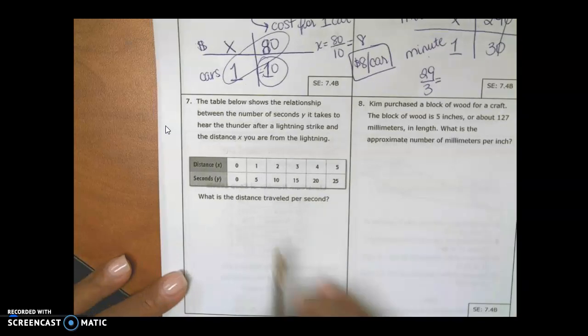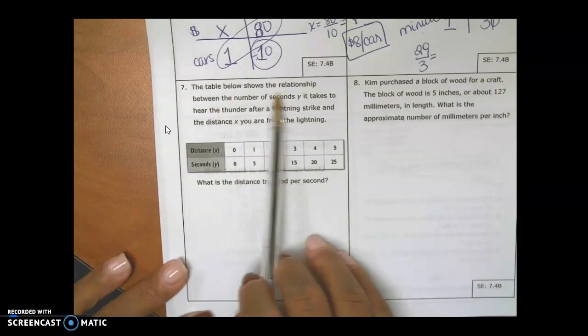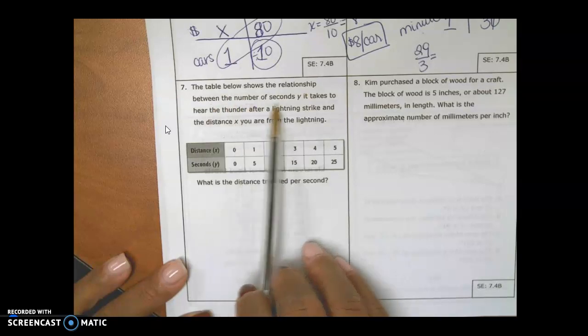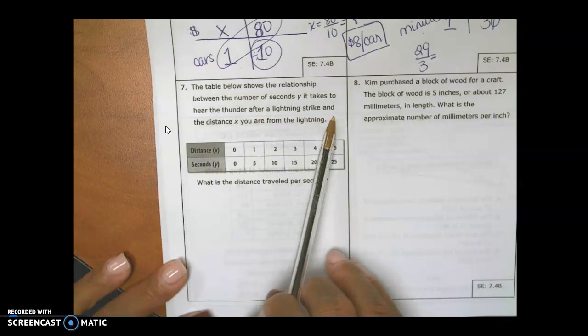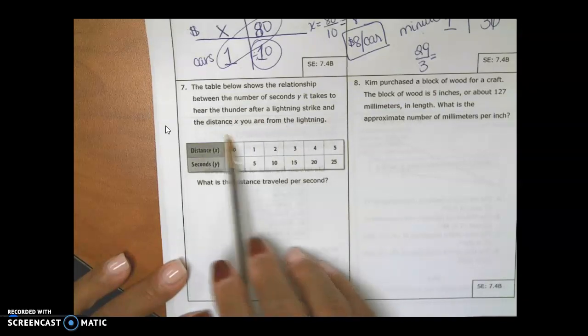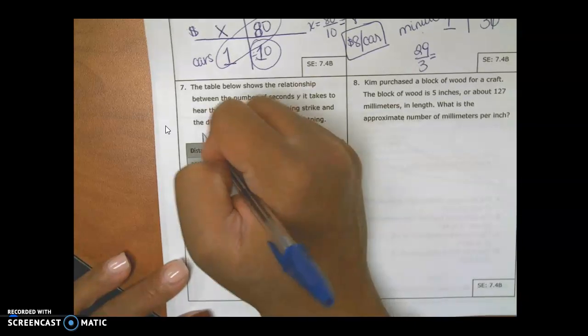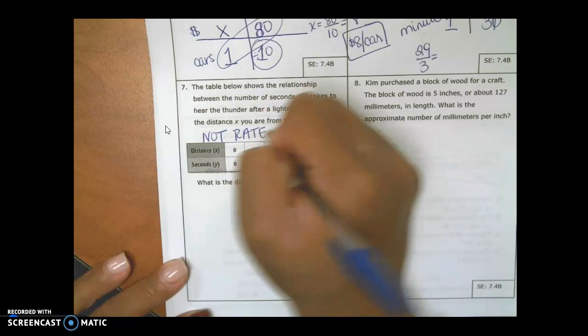Okay. Number 7. I'm not going to give y'all the answers for all of these. The table below shows the relationship between the number of seconds y it takes to hear the thunder after a lightning strike and the distance x you are from the lightning. So this does not say a rate of change, so I can't do delta y or delta x.